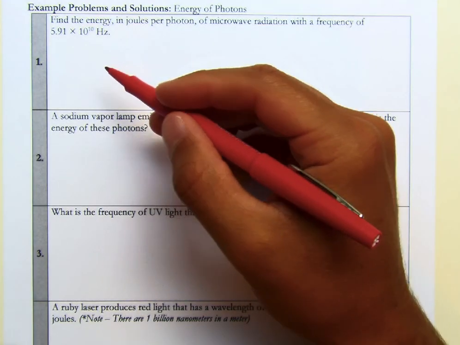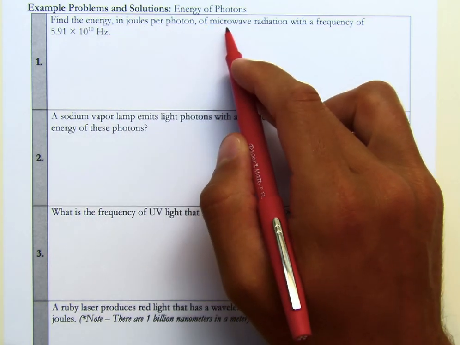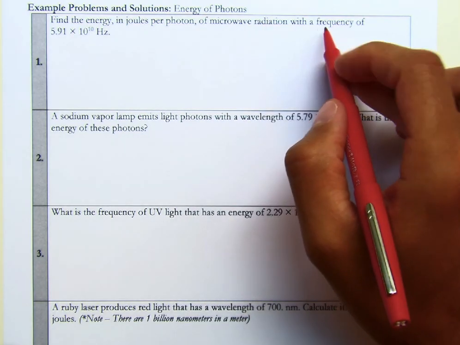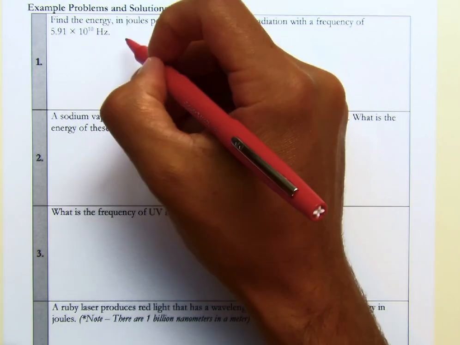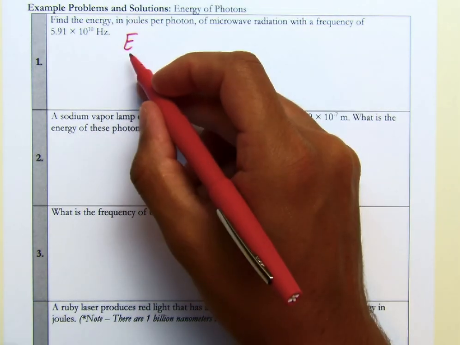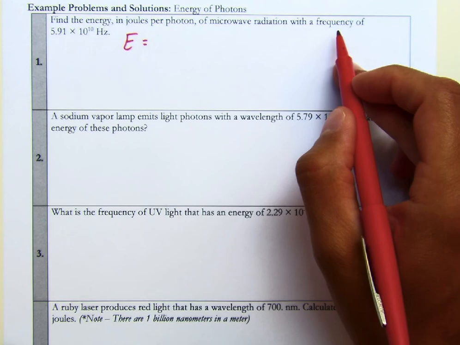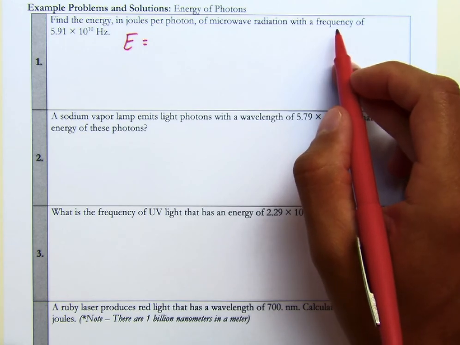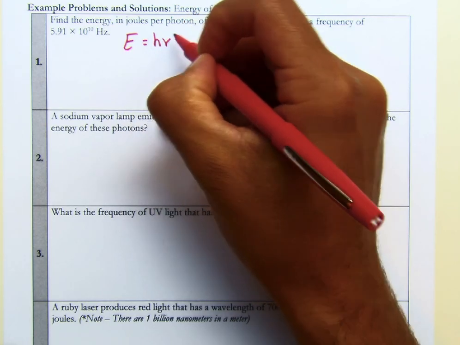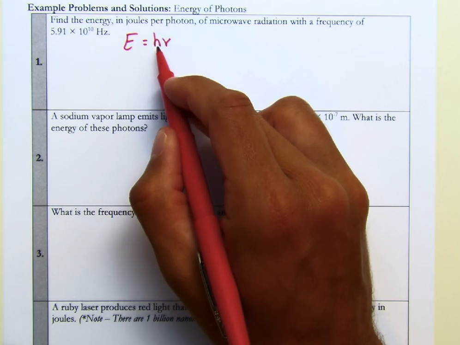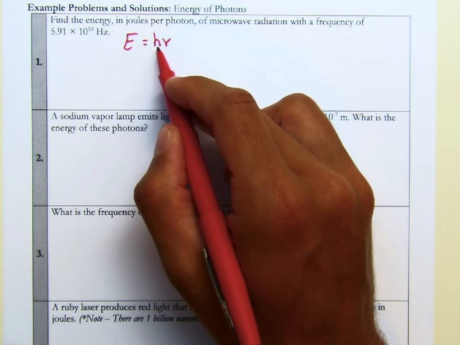So this problem, number 1, says find the energy in joules per photon of a microwave radiation with a frequency of this. So what do we know? What are we solving for? We need to solve for E, which is our energy value, and we are given frequency. Now, the handy-dandy equation is E equals h nu, Planck's constant times frequency. Planck's constant is the same number every time.